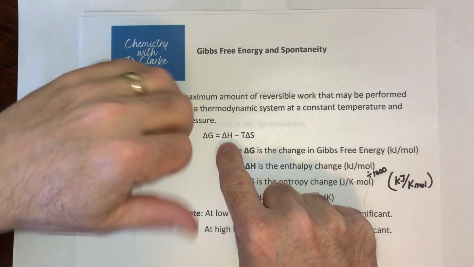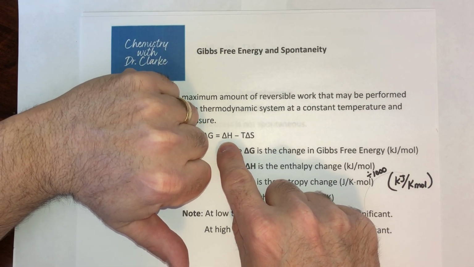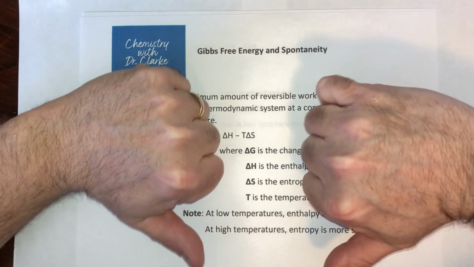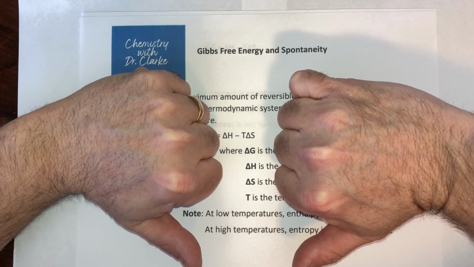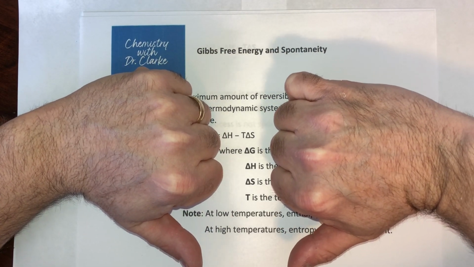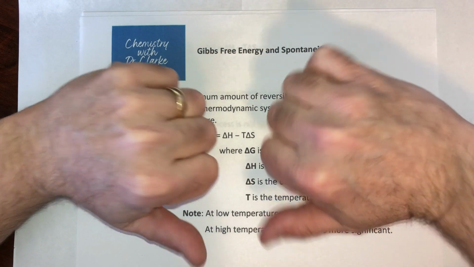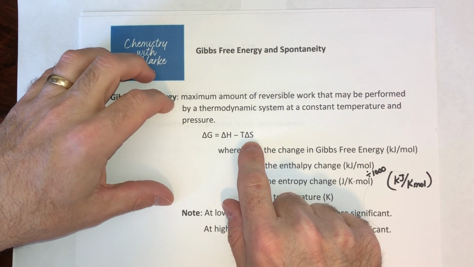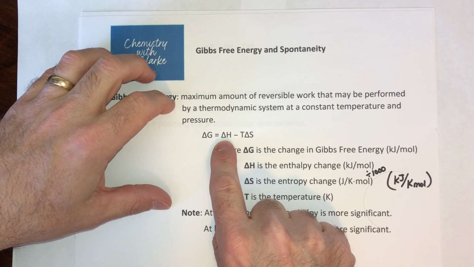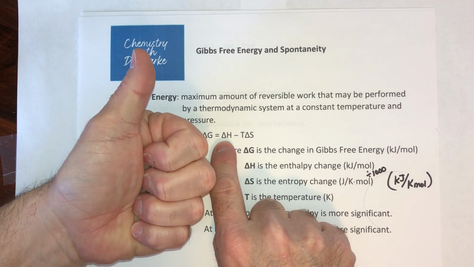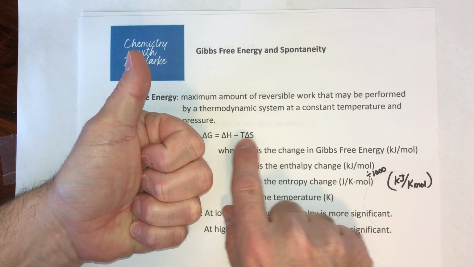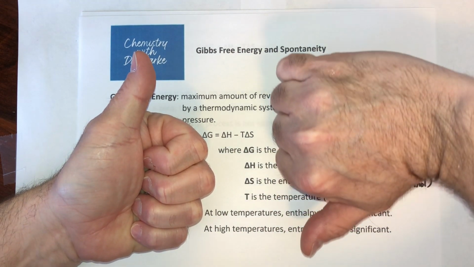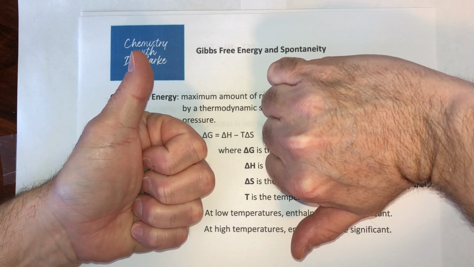If the delta H says no to spontaneous, and the delta S also says no to spontaneous, then the reaction is not going to be spontaneous. The only problem that comes is when the 2 of them vote against each other. Let's say that your enthalpy change says, yes, this reaction should be spontaneous, but your delta S says, no, this reaction should not be spontaneous.